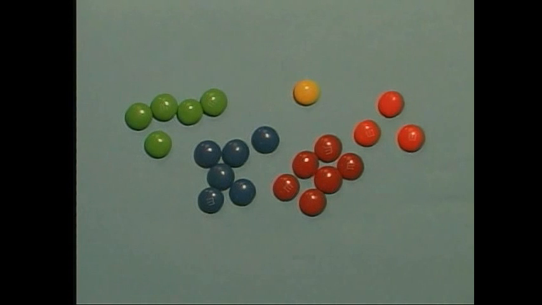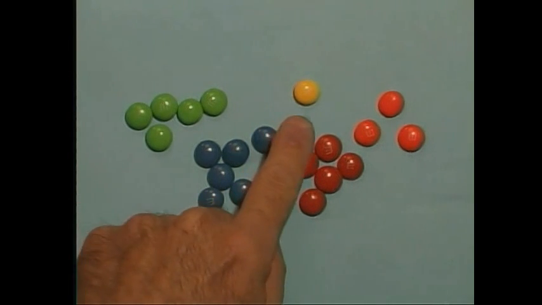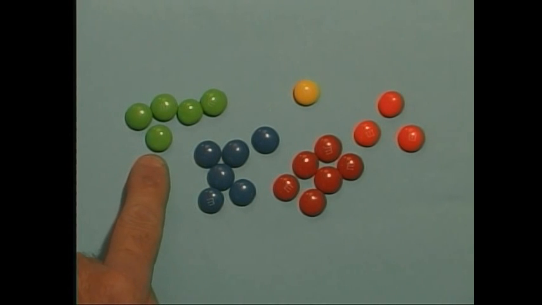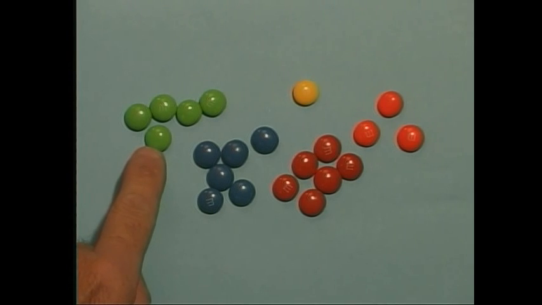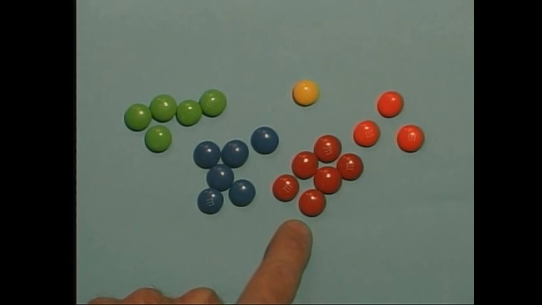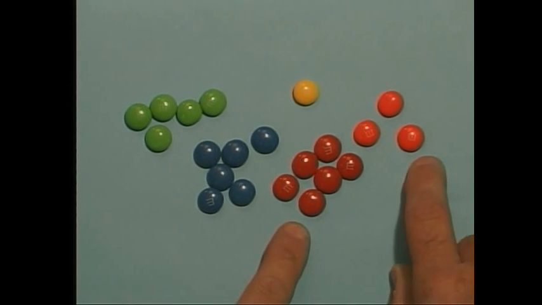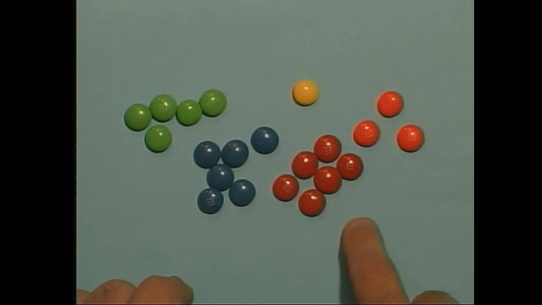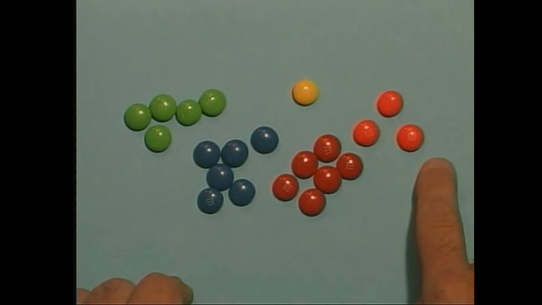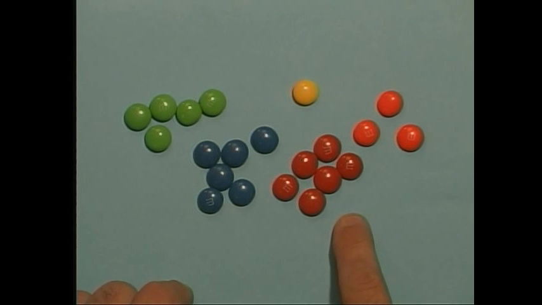If I look at ratios, I could say there's a ratio of 1 yellow to 5 greens, or a ratio of 5 greens to 6 blues. That ratio would be 5 greens to 6 blues, or 6 blues to 6 reds. The ratio between orange and red would be 3 to 6, or 1 orange for every 2 reds.